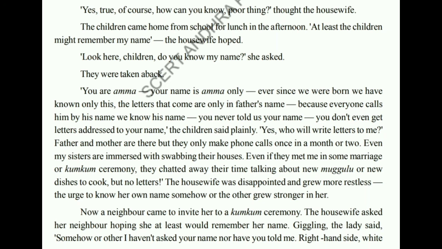Now a neighbor came to invite her to a kumkum ceremony. The housewife asked her neighbor, hoping she at least would remember her name. Giggling, the lady said, "Somehow or the other, I haven't asked your name, nor have you told me. Right hand side, a white building." Children came. She asked her children her name.